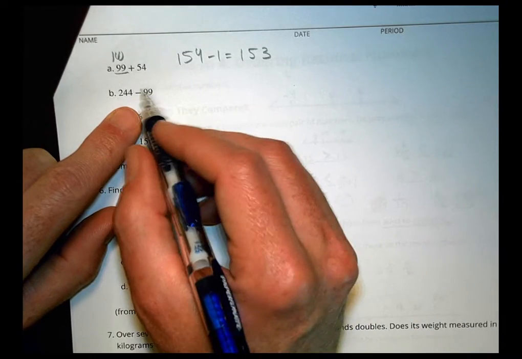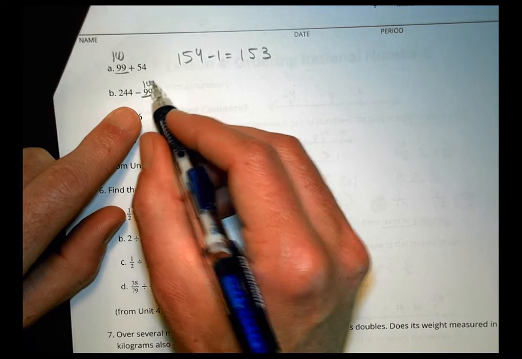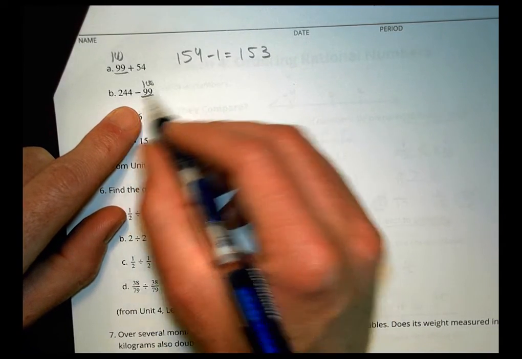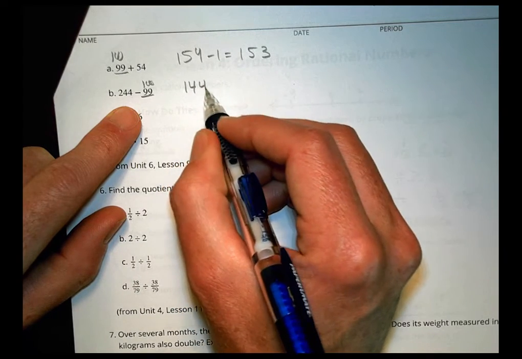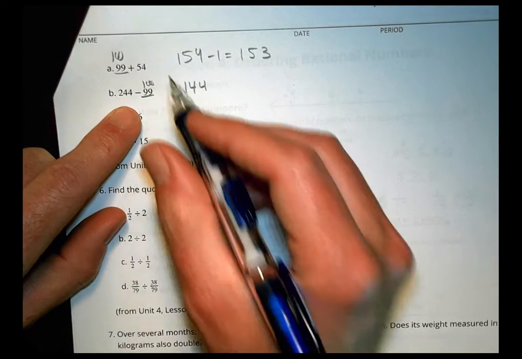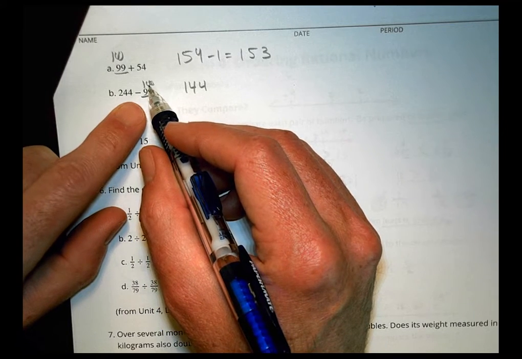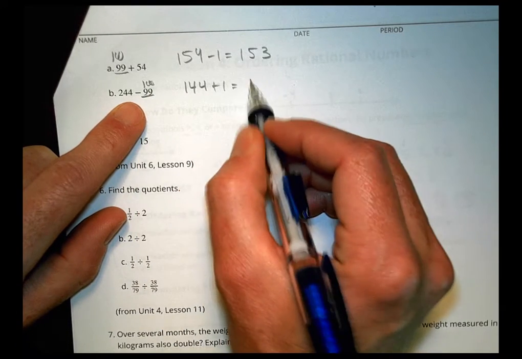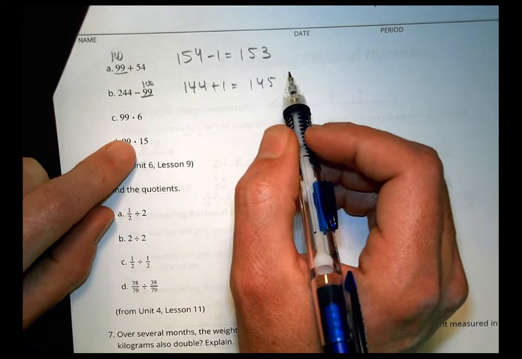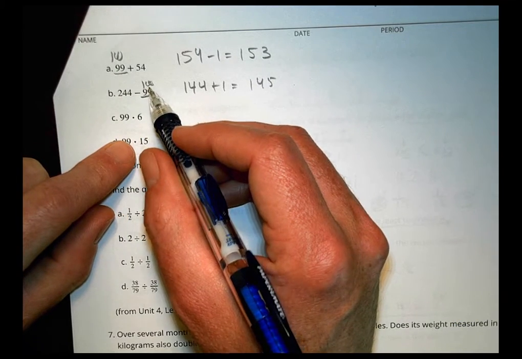Over here, again, this is about what? It's about 100. So it's 244 minus 100, which gives me already 144 as an estimation. But because I subtracted one more than I needed to, I need to add one back to it, so I'd have 145. Because I took one away more than I needed to.